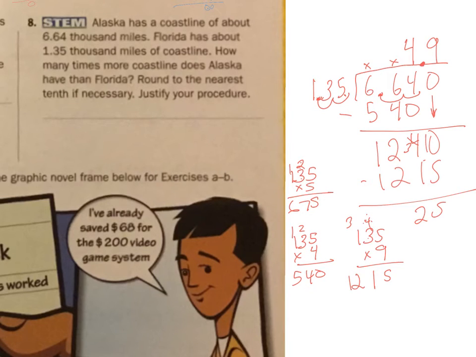So, I could put another 0 here. Bring it down. Now it's 250. Let's see. 1 would be there. 135. I keep subtracting, keep adding zeros. That's fine. I'm going to go to the nearest tenth. So 4.9 to the nearest tenth. This is 1. It's just going to be 4.9. Okay?